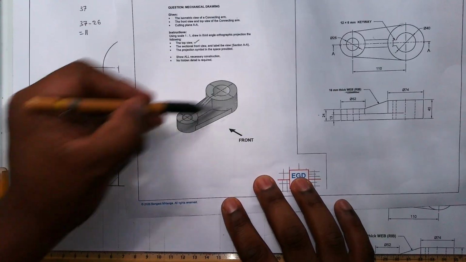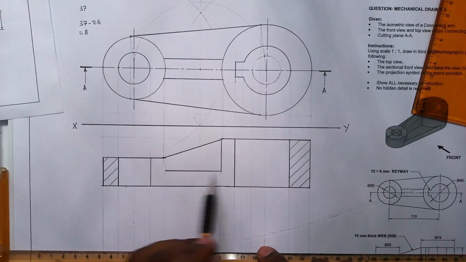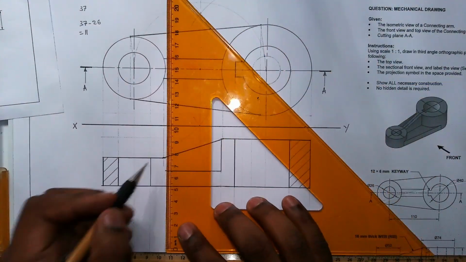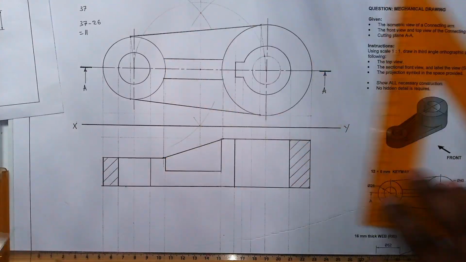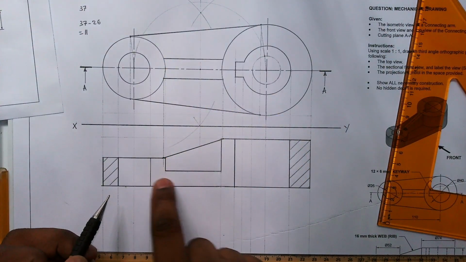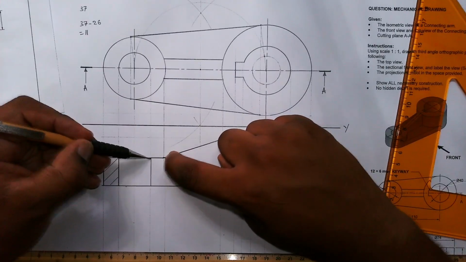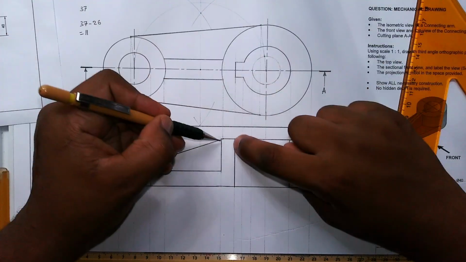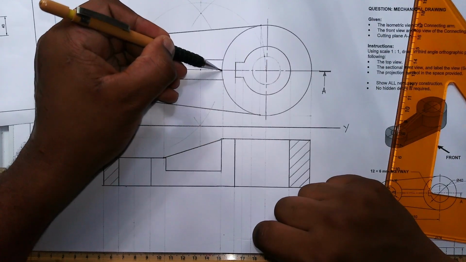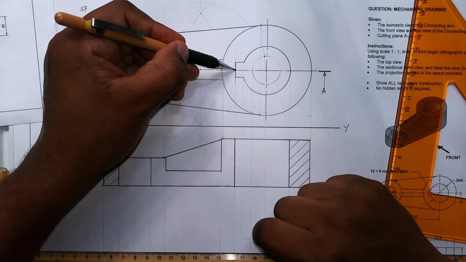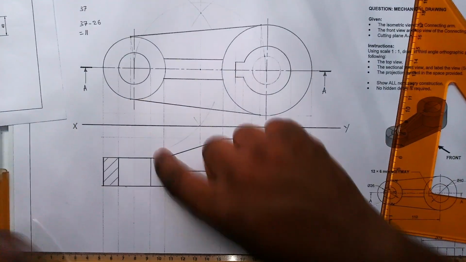Then this space is not part of the rib. That's the reason why I'm drawing that line there. And then now I can just draw this vertical line here. So the cut surface is this surface here. It's this U shape. So this part is that part, and also this part is this part here, from this point to this point of the QA. All right, so I'll have to hatch this U shape.